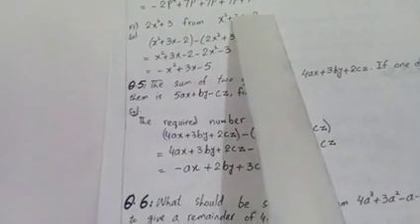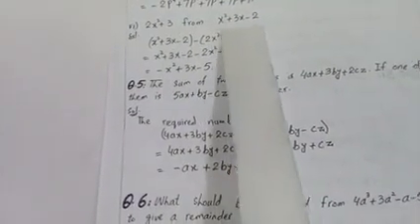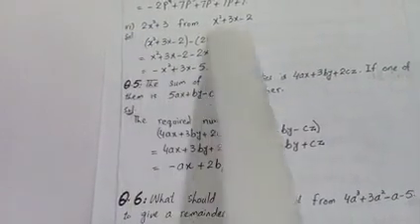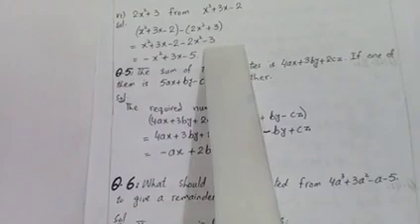Okay, now start this last part. We have to subtract 2x square plus 3 from x square plus 3x minus 2. So we write this expression before the minus sign and this expression after the minus sign. Next step is to remove these brackets. x square plus 3x minus 2, and the sign of this expression will be changed when we are doing subtraction. So this will become minus 2x square and minus 3.